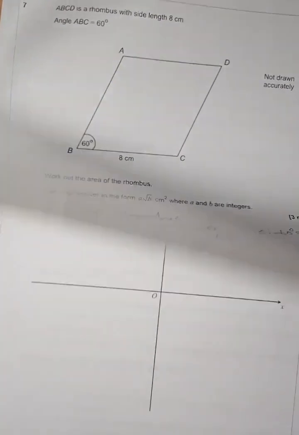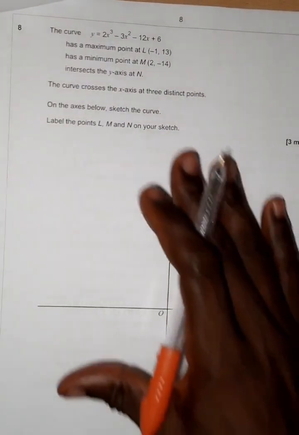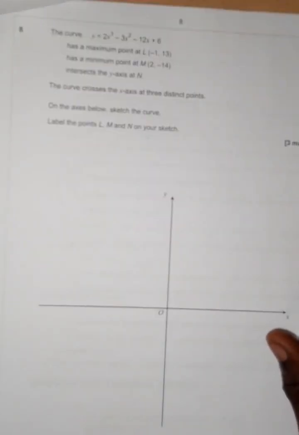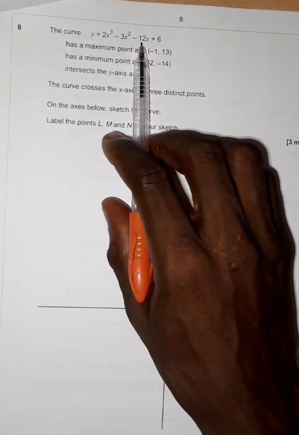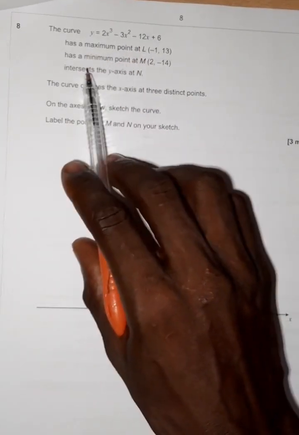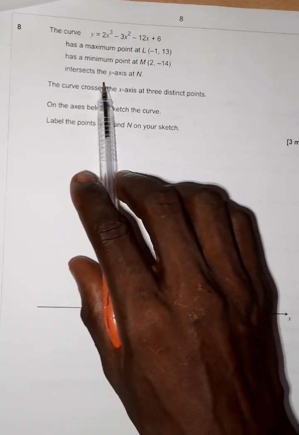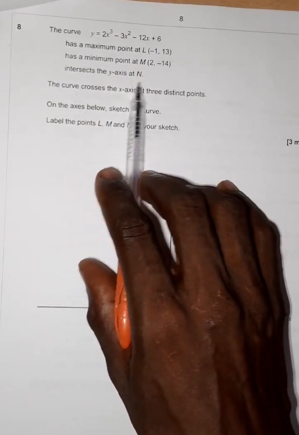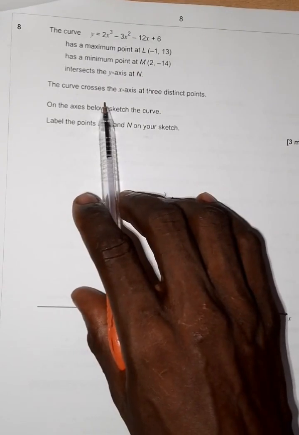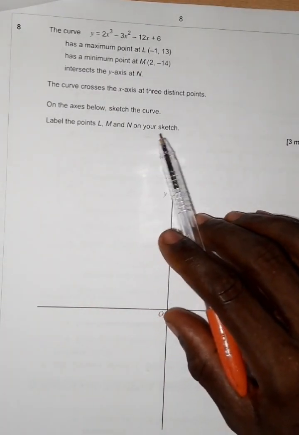Okay, we still have the next question, question 7. All right, we have a question here. The curve y equals this function has a maximum point at L and a minimum point at M, and then it intersects the y-axis at N. So the curve crosses the axis at 3 distinct points. On the axis below, sketch the curve.